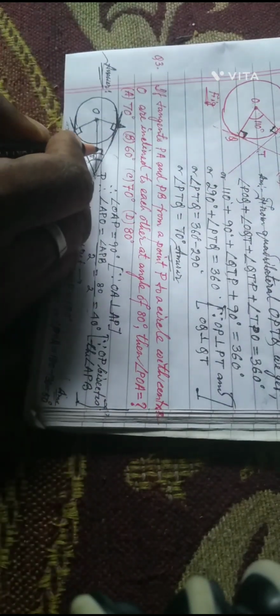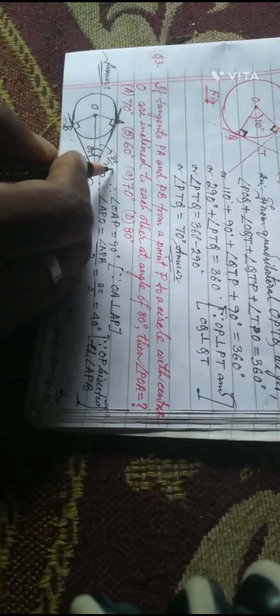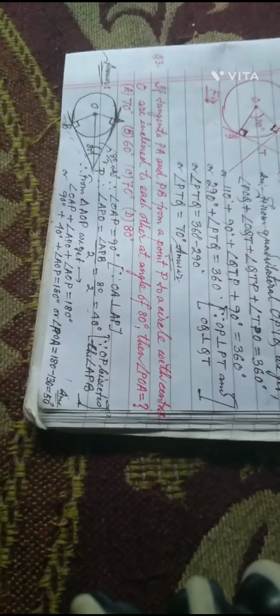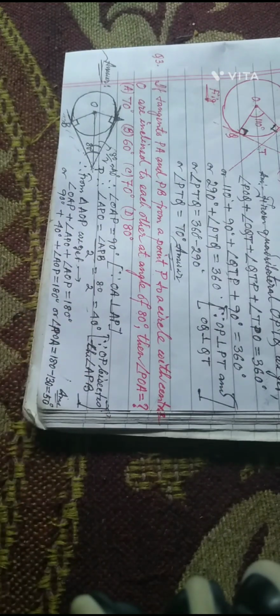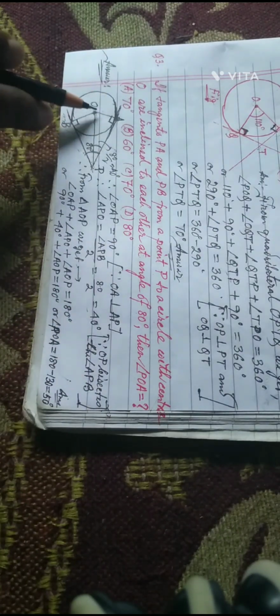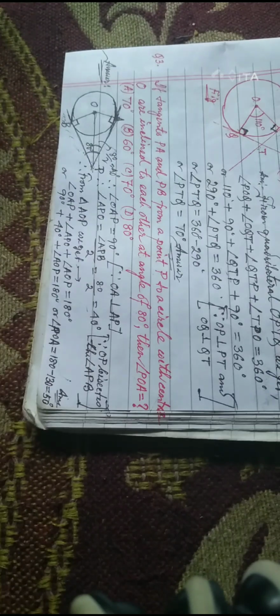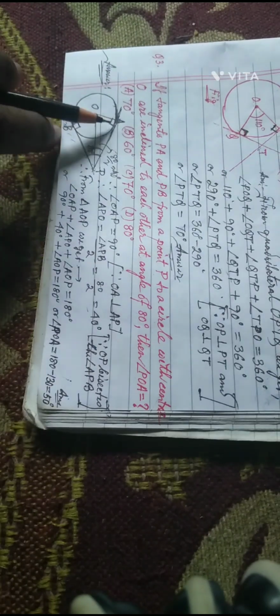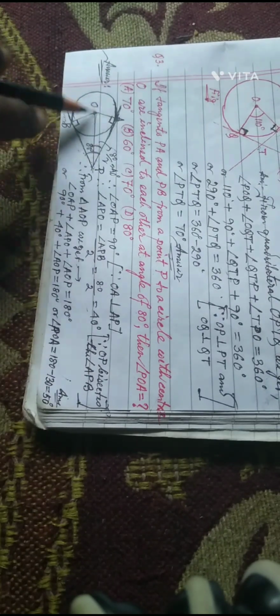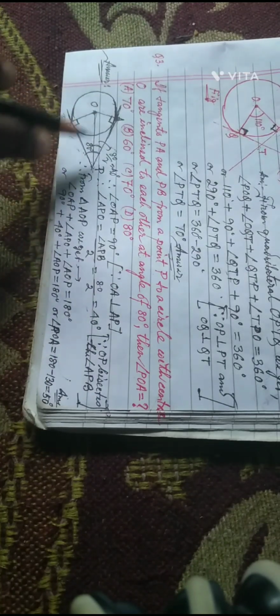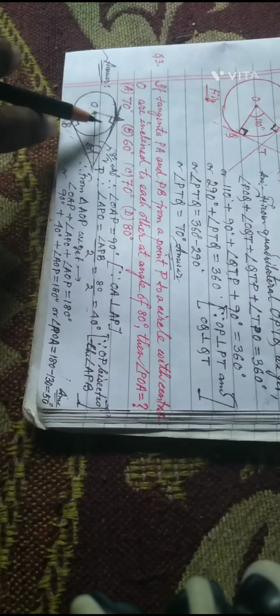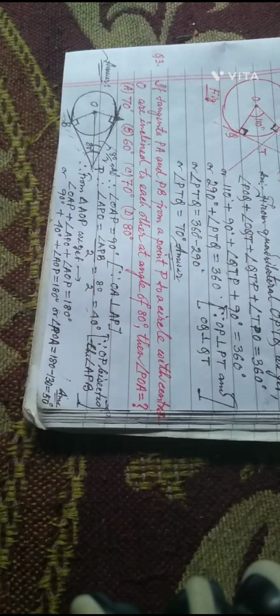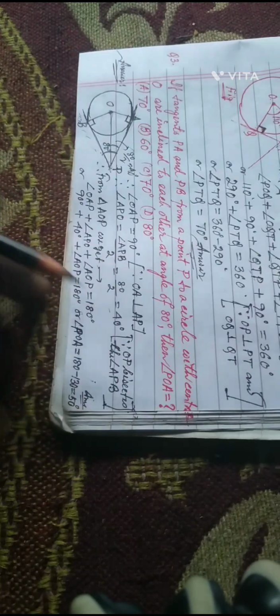That means angle APB is bisected, and that's why it will be 40 degrees. It will be 80 divided by 2, that means 40 degrees. Here 40 degrees. OP bisects the angle, and after that, from the right angle triangle, we get 90 plus 40 plus, sorry, OAP plus APO plus AOP.